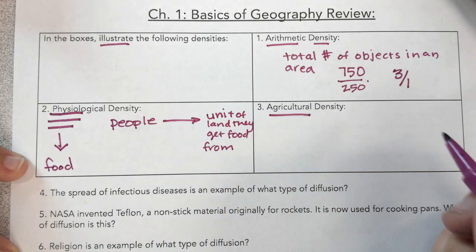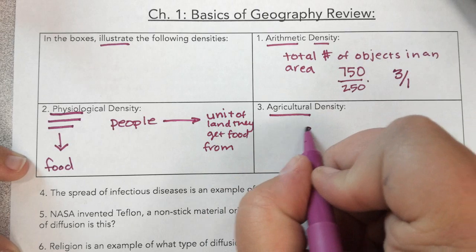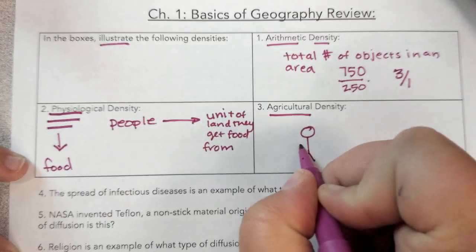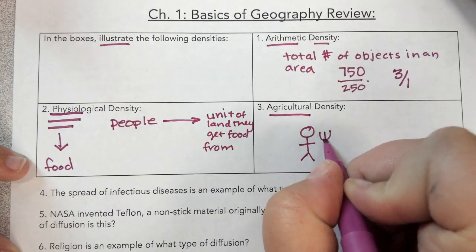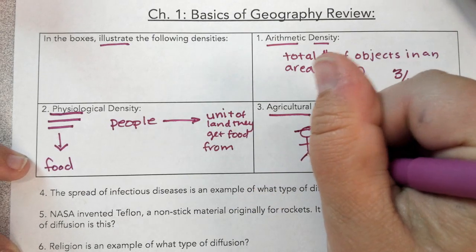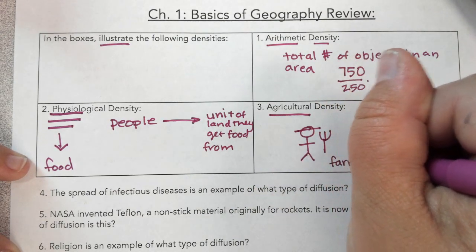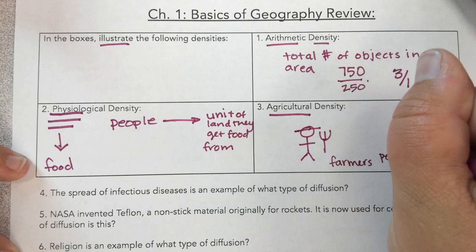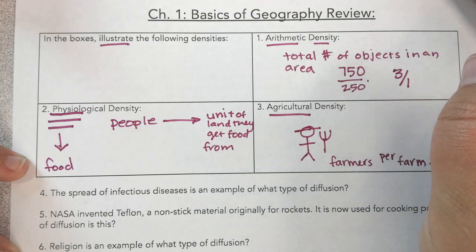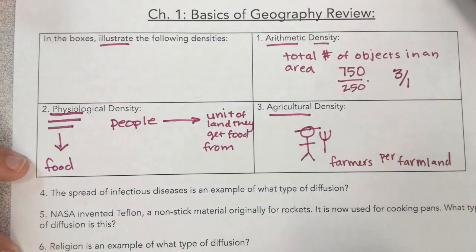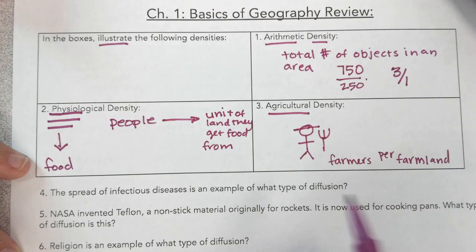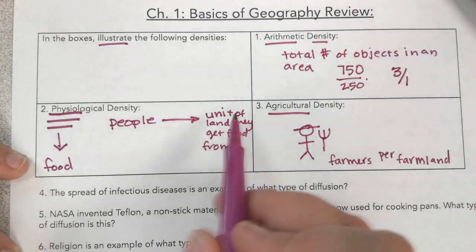Now, agricultural density refers to the number of farmers per unit area of farmland. If we're talking about number of farmers per farmland, think agriculture.